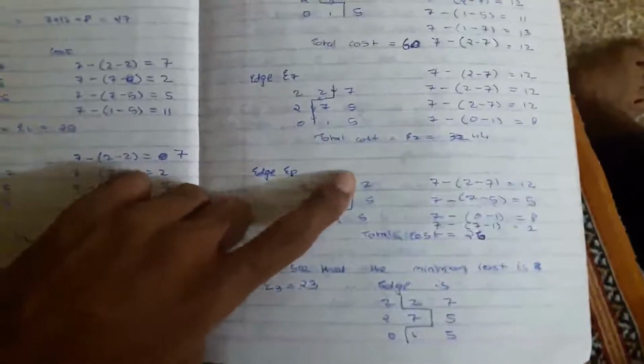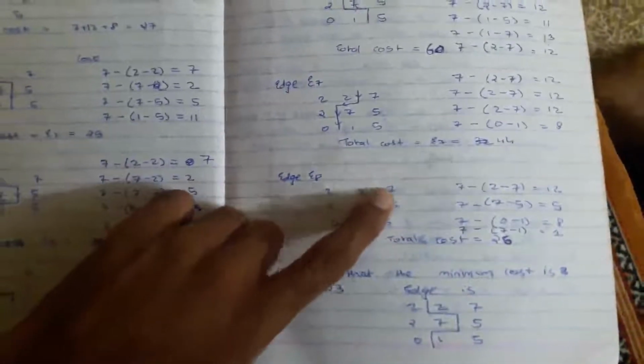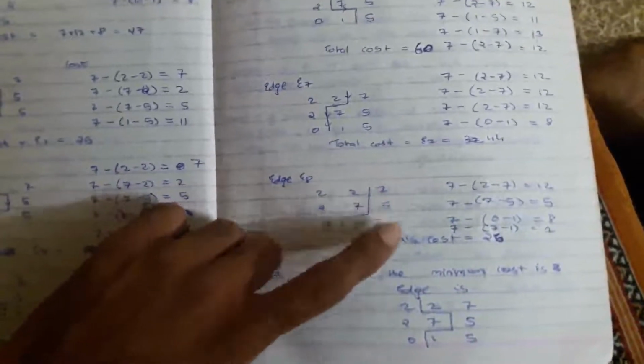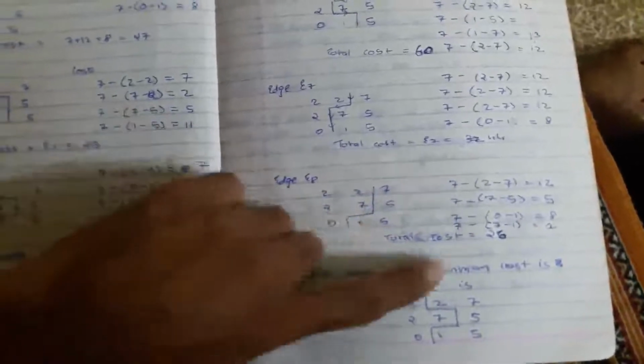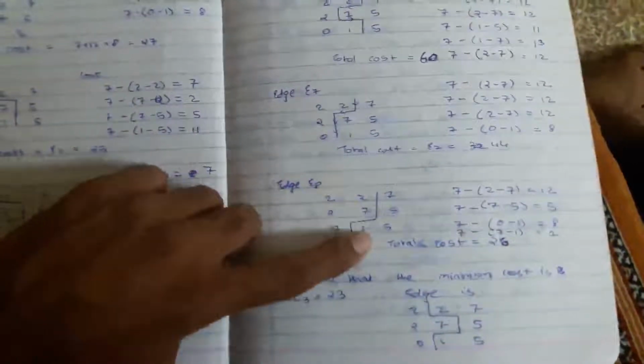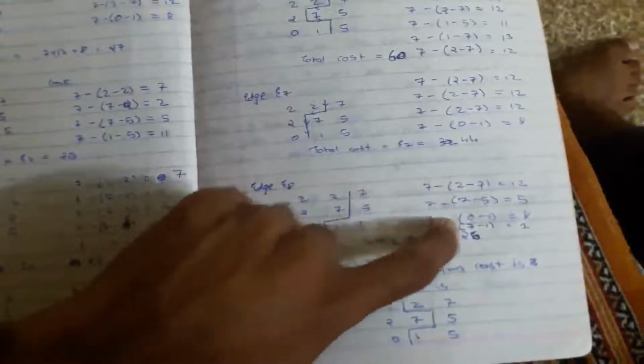Next, 7 minus 2 minus 7, 7 minus 7 minus 5, 7 minus 7 minus 1. This here I have written here. 7 minus 0 minus 1. You add this up, you get the total cost. So these are the 8 possible edges with the 3x3 image.